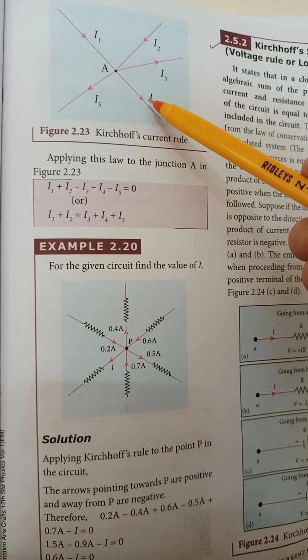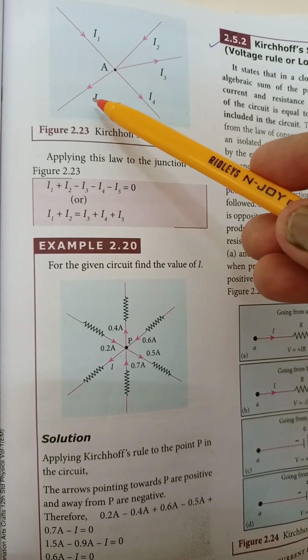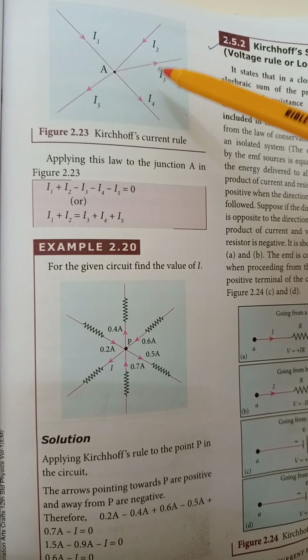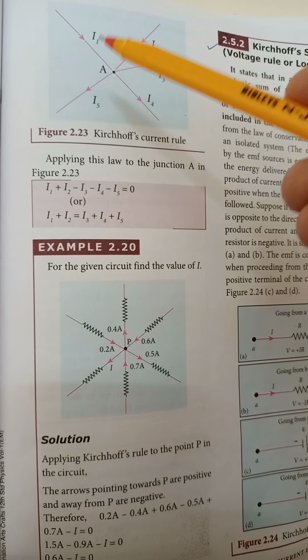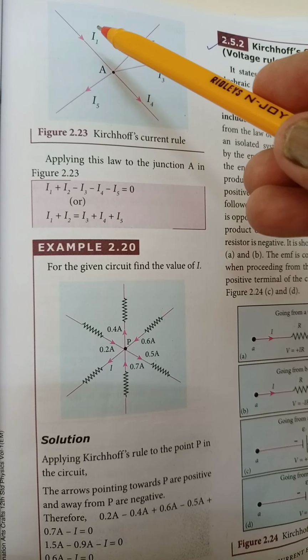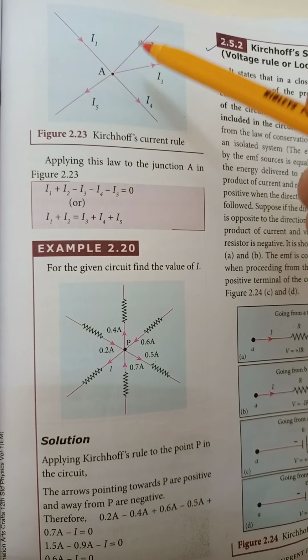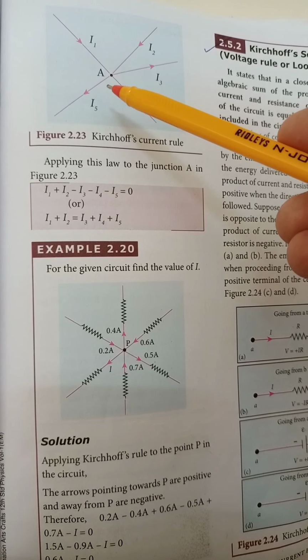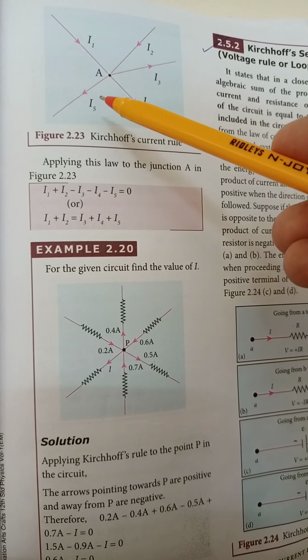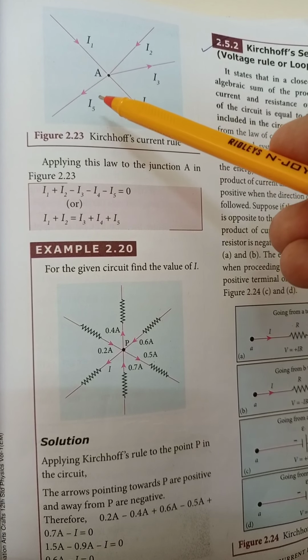I4 is flowing away from the junction and I5 is also flowing away from the junction. When you apply Kirchhoff's current rule to this junction, the current flowing towards the junction is taken as positive and the current flowing away from the junction is taken as negative. That is an important sign convention to be followed in Kirchhoff's current rule.